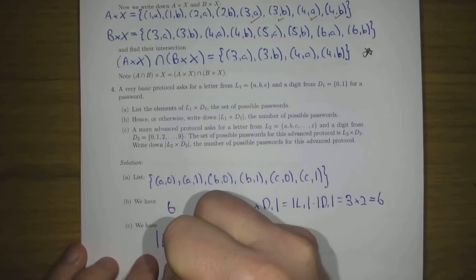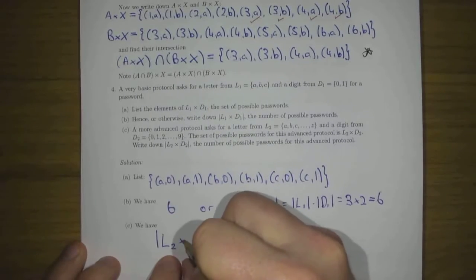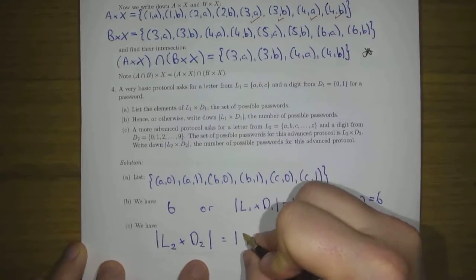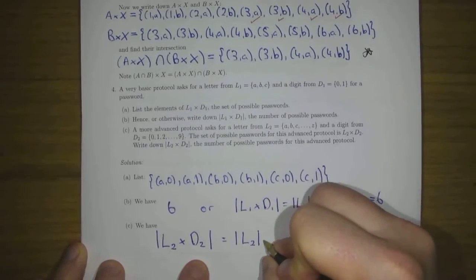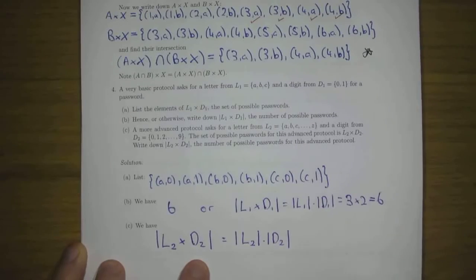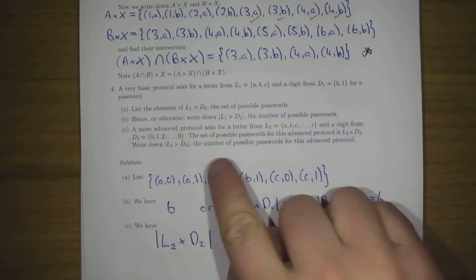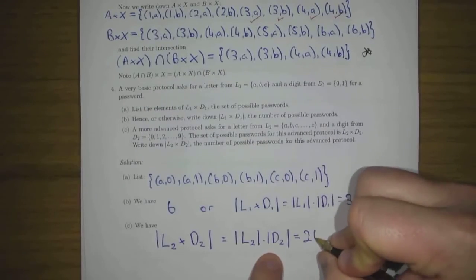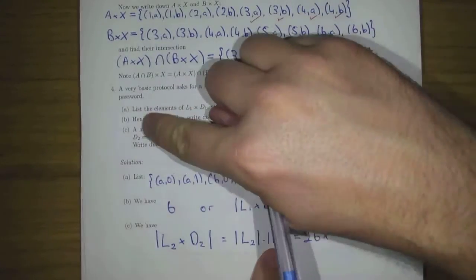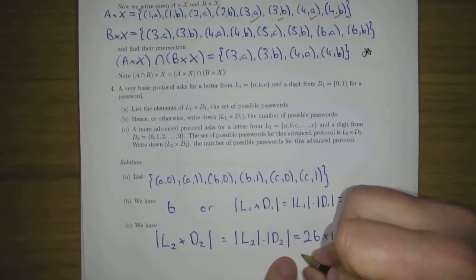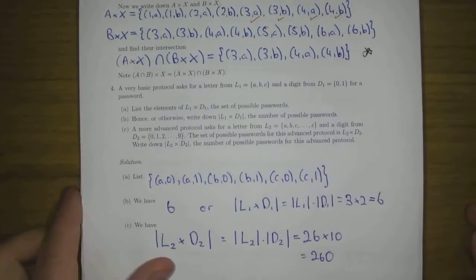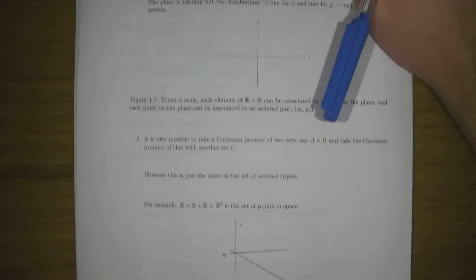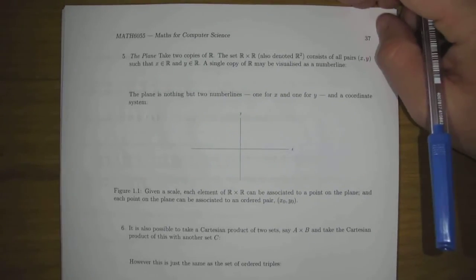So the number of elements in the set L2 Cartesian product D2 is equal to the number of elements in L2 times the number of elements in D2. The number of elements in L2, you got 26 letters here, times the number of digits 0 to 9, 10, 260 passwords. Okay.